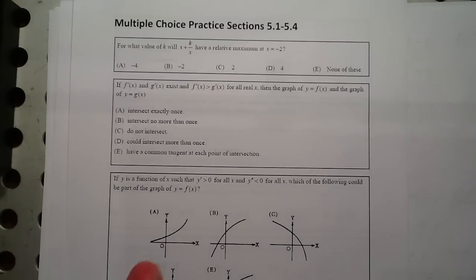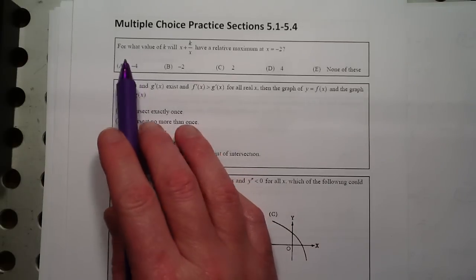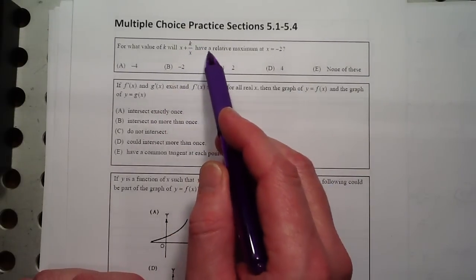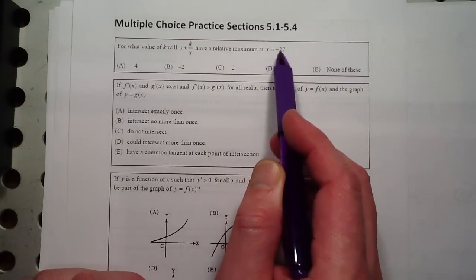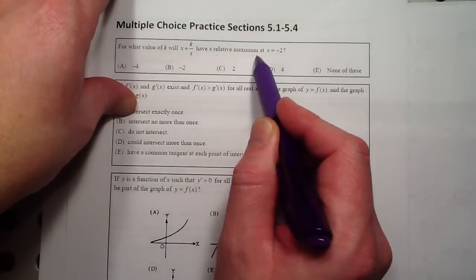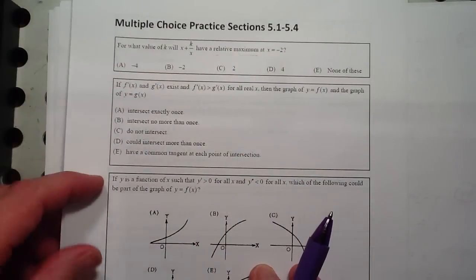This video contains the solutions for your multiple choice practice for the first half of chapter 5. First one here: for what value of k will x plus k over x have a relative maximum at x equals -2? Well, relative maximums and minimums happen when derivatives are 0.